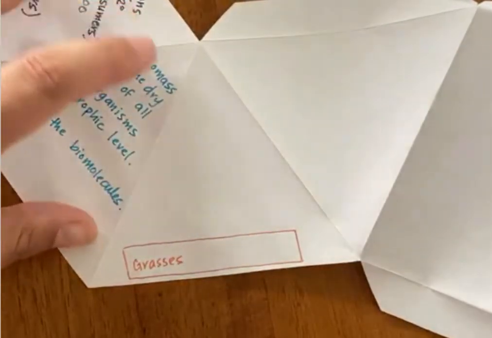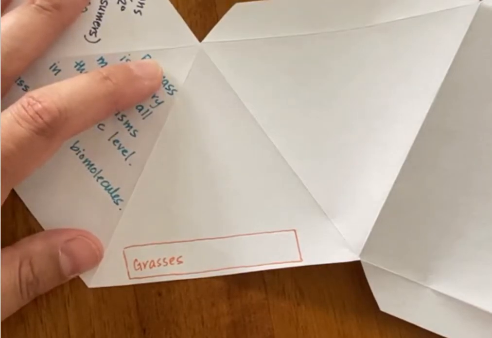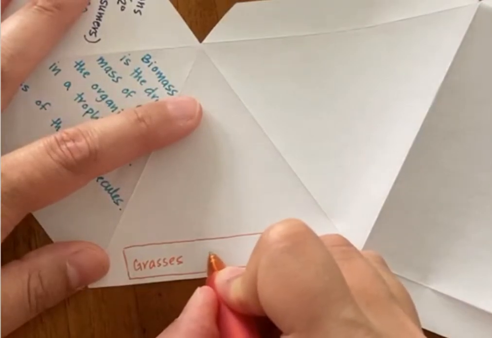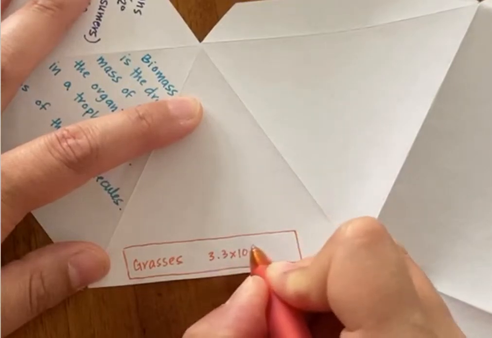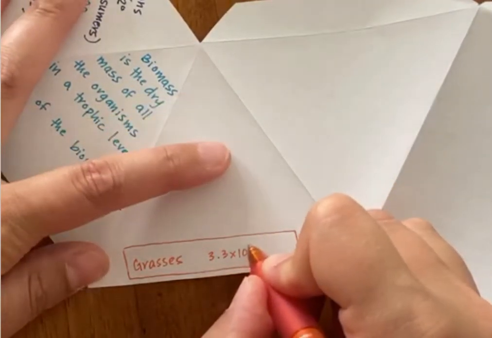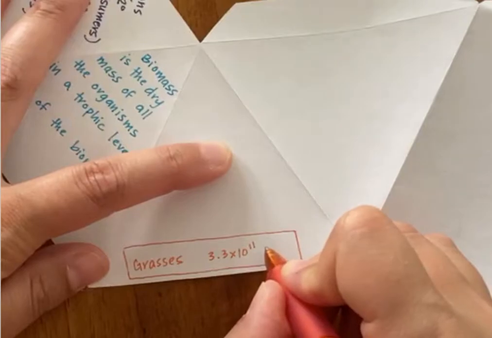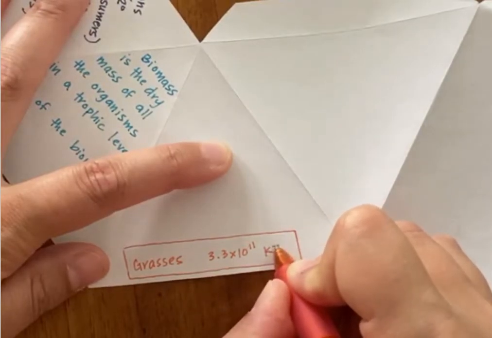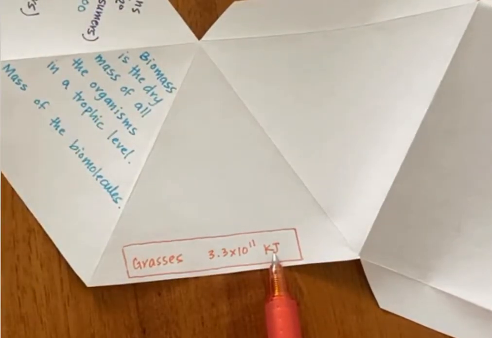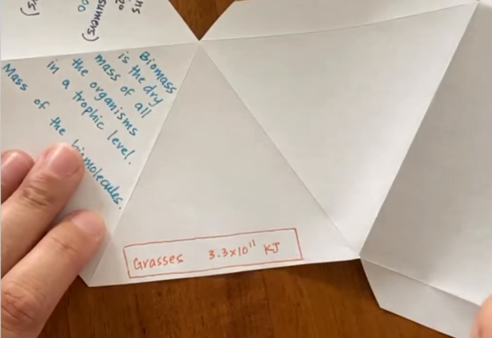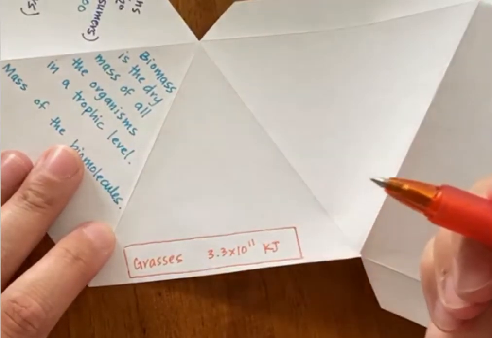And if I were to find the biomass of all of the grass in all of the Serengeti, if you calculate that all out, you actually get 3.3 times 10 to the 11th. That's a lot. It's like way more than a billion. Kilojoules is the unit. And a kilojoule is a unit of energy, and it works out to be about 4 calories in 1 kilojoule.